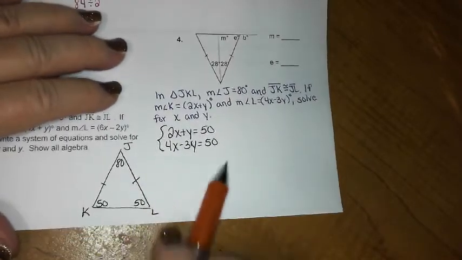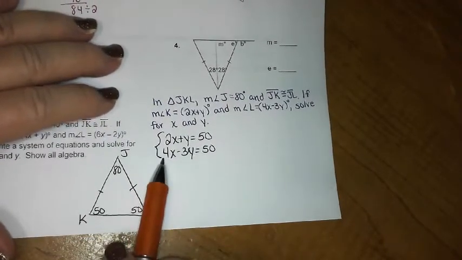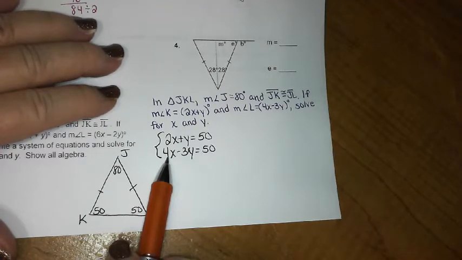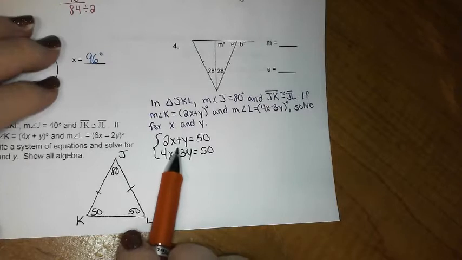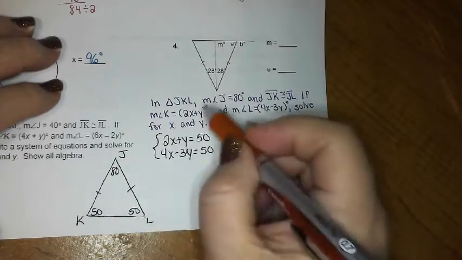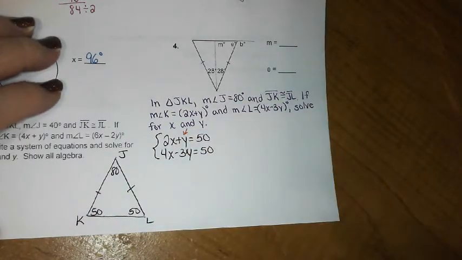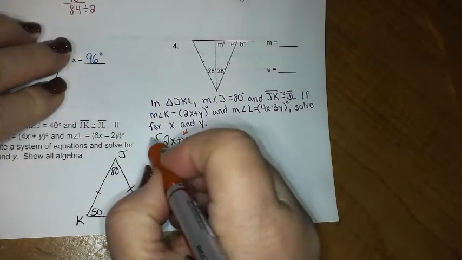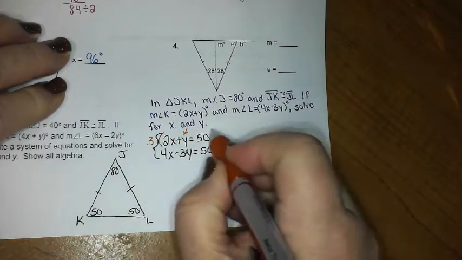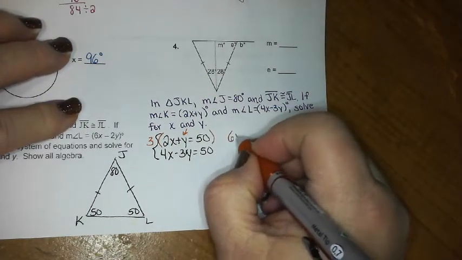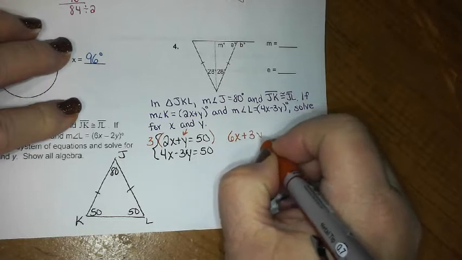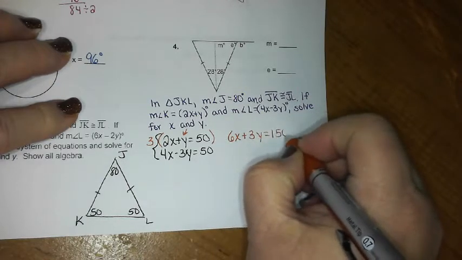Now when you're solving a system, remember you can use substitution. Elimination is my favorite, so that's what I'm going to do here. I notice that this is a negative 3y, so if I can make this one right here a positive 3y, then I can cancel and eliminate things. So I'm going to multiply the entire top equation times 3. That's going to give me 6x plus 3y equals 150.